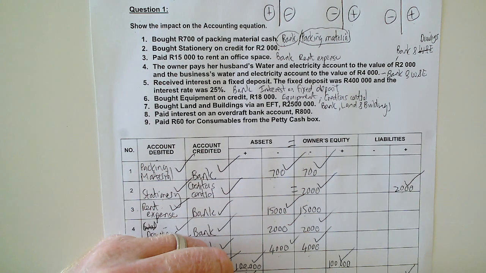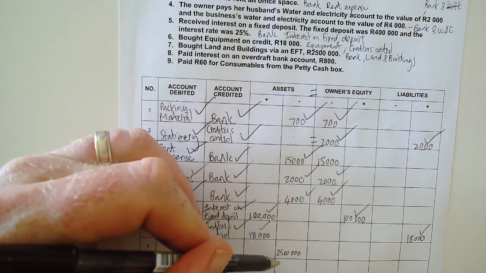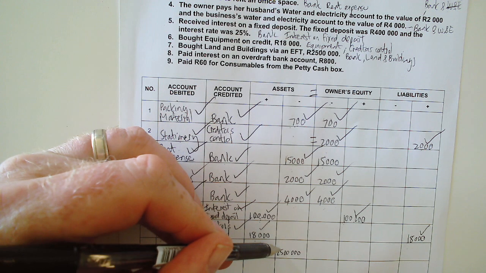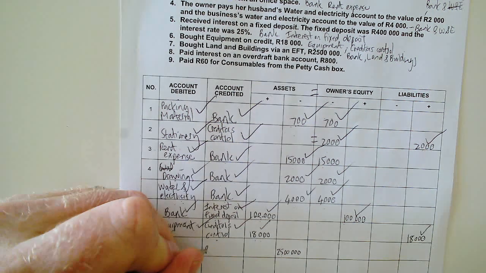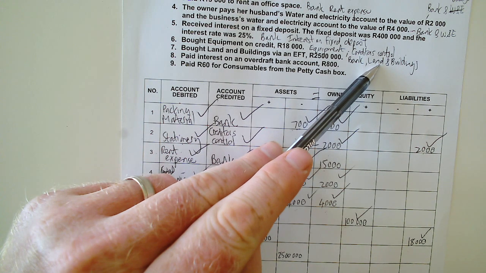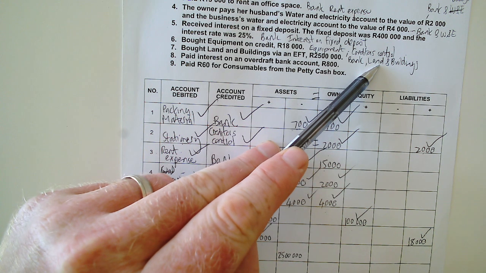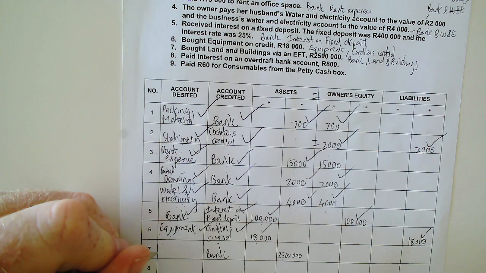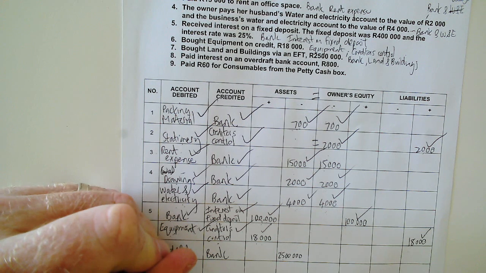So you will see 2.5 million on the credit side because it is decreasing my asset. Which asset is decreasing? The asset bank. But what are we also buying? We're buying land and buildings. Land and buildings is also an asset. So I'm going to debit land and buildings.